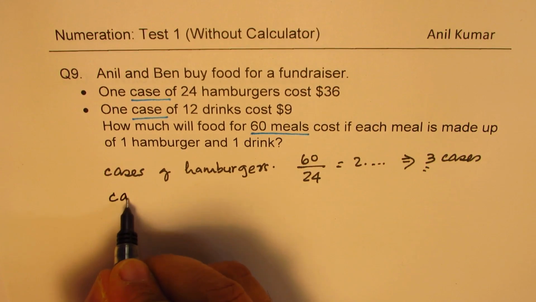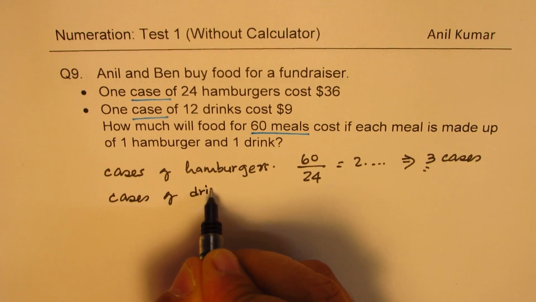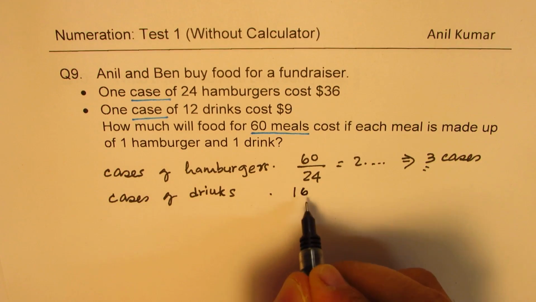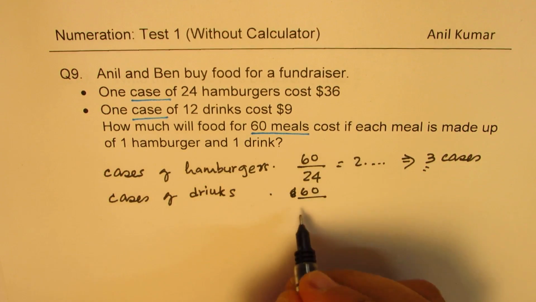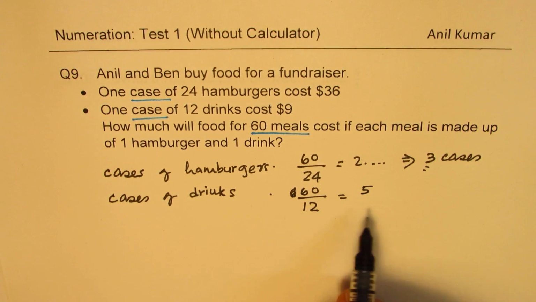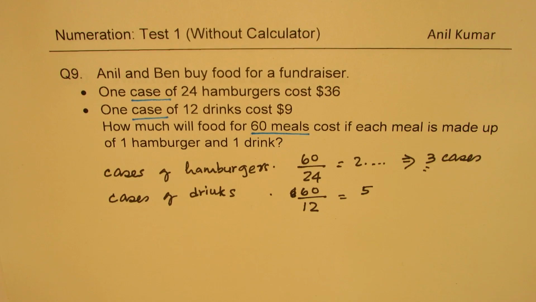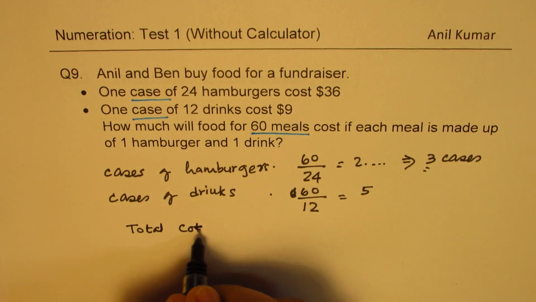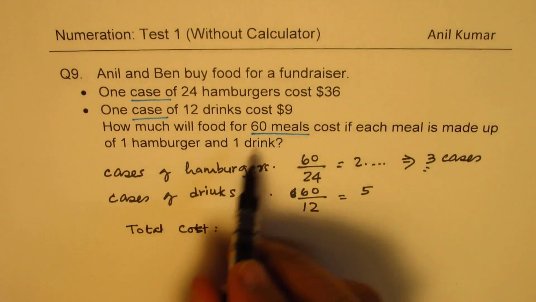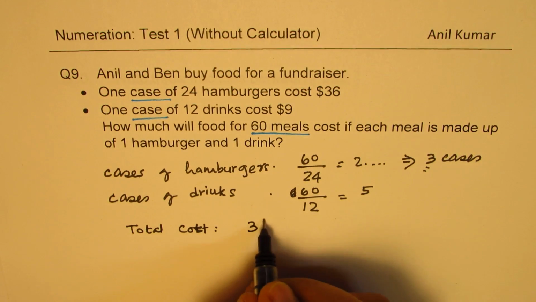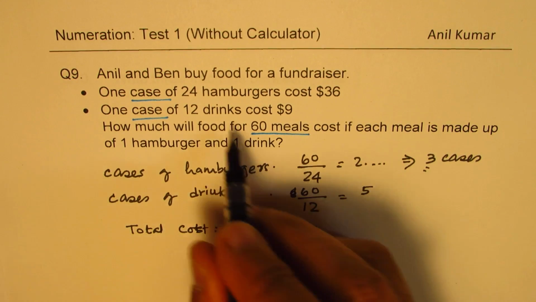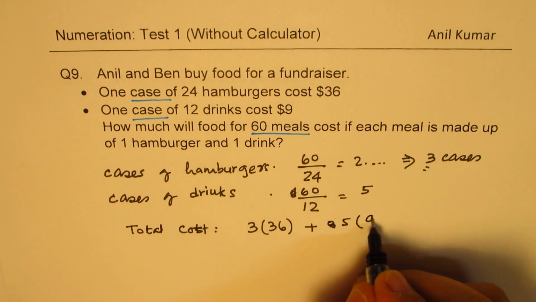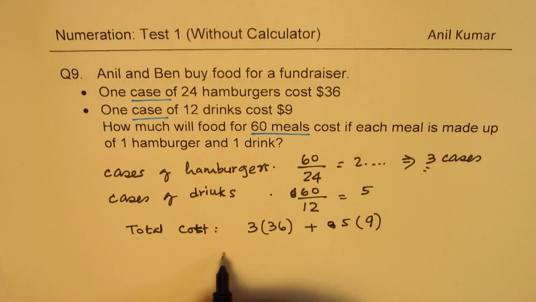So now let's find cases of drinks. In this case, we have 12 drinks per case, right? So for 60 meals, that goes evenly by 5. So we could have 5 cases of drinks. That is fine. So now the total cost will be how much? Total cost is 3 cases of hamburger, where each case is 36, so 3 times 36, plus 5 cases of drinks, which is 5 times 9. 9 is the cost, correct? So we can add this up and get our result.